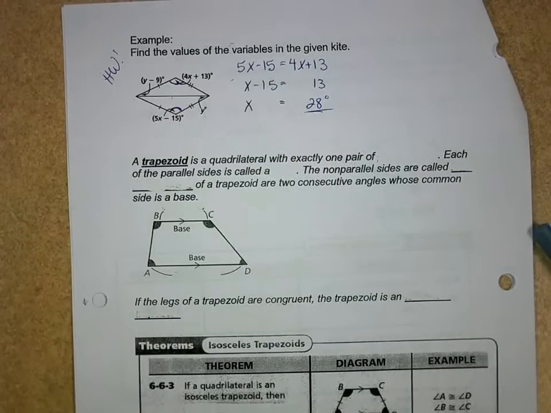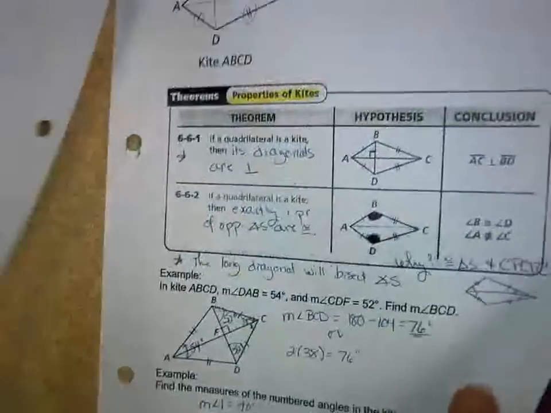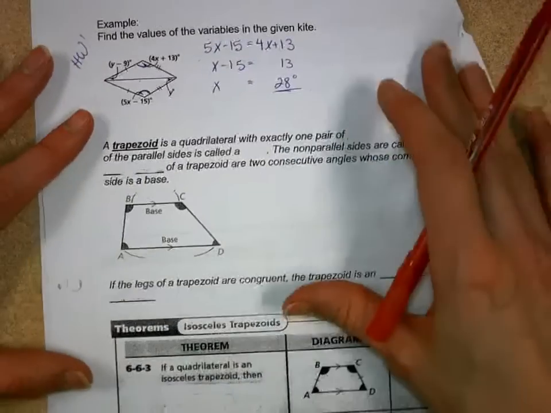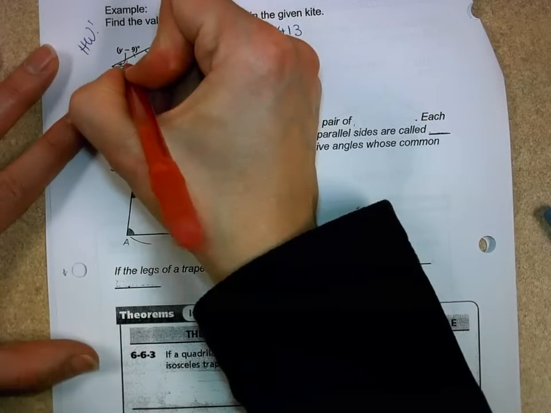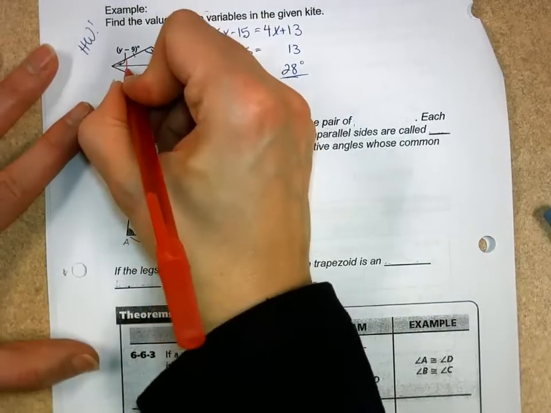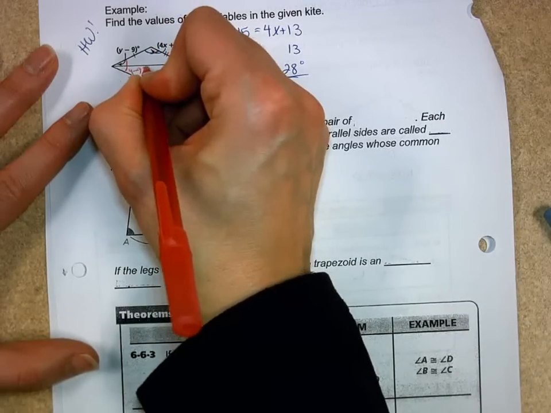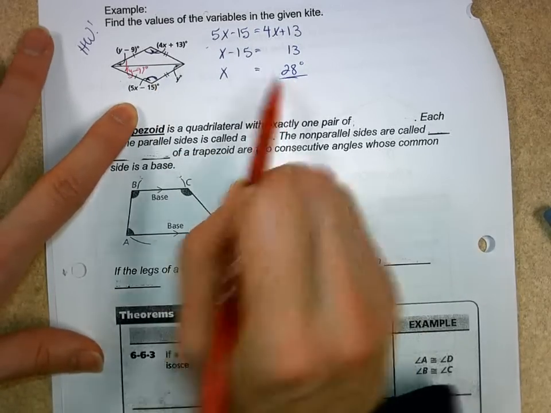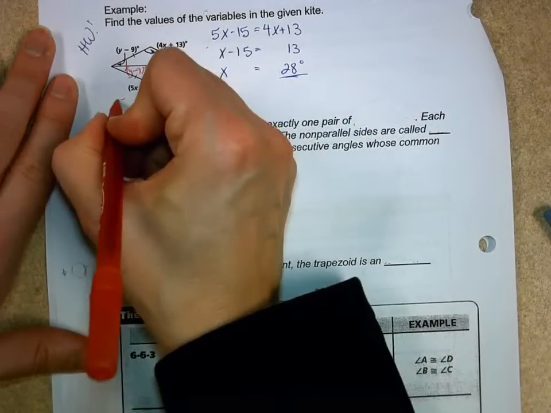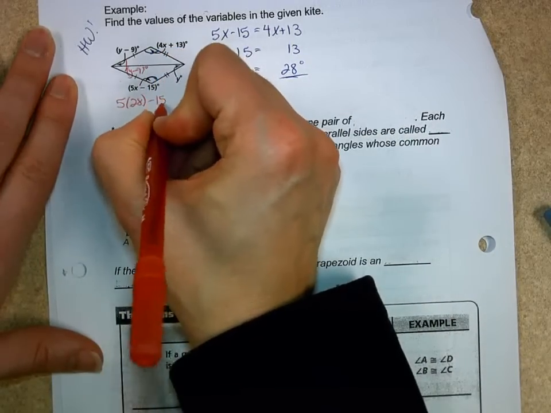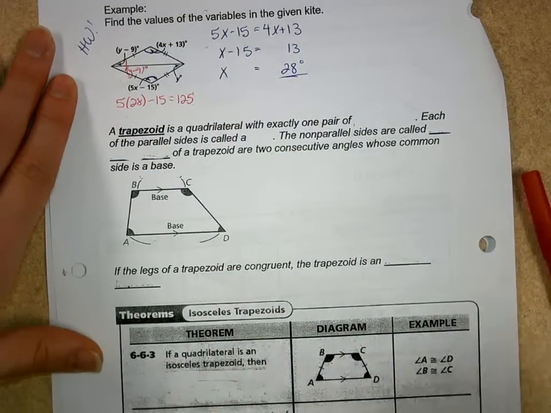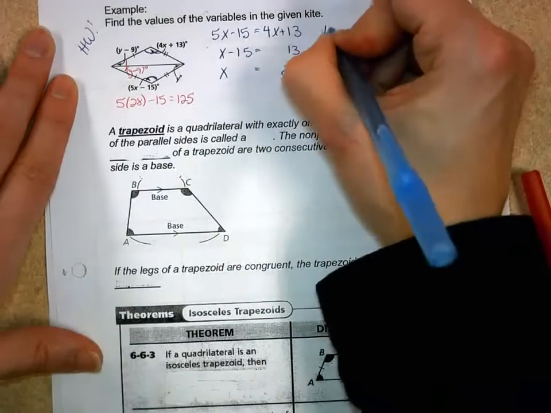But now y gets a little bit trickier. I'm going to give you a hint for my y. Our theorem: the long diagonals will bisect angles. So what I'm going to do is use the fact that these two angles are the same size. So that means this is really y minus 9 degrees. Then, if I know the measure of this angle, which I can get by plugging and chugging, I can add these three together. So I'm going to go 5 times 28 minus 15. And what that gets is 125. 140 minus 15, 125.